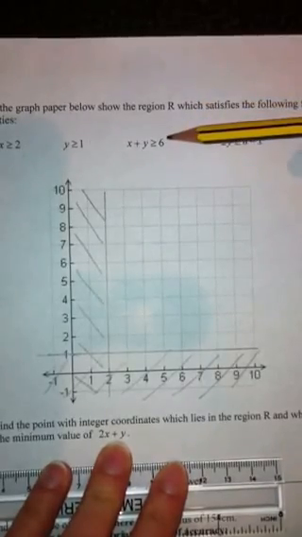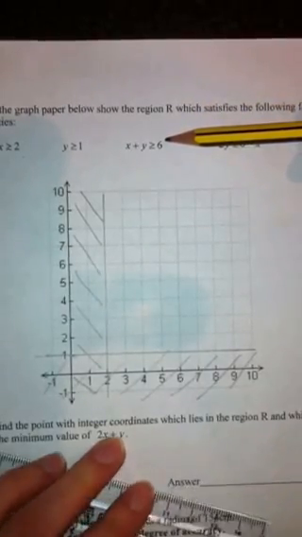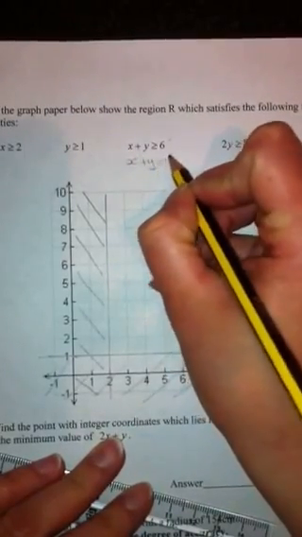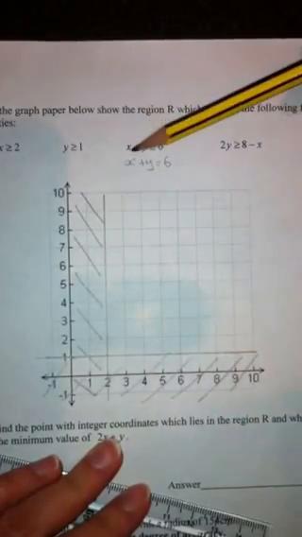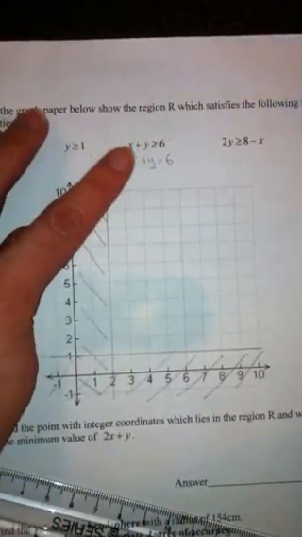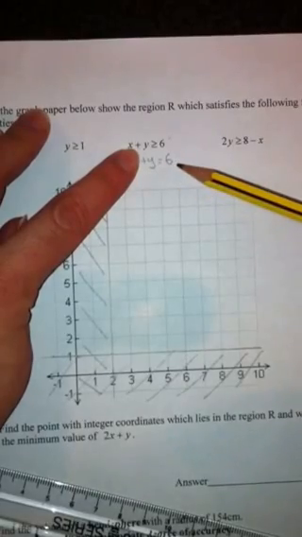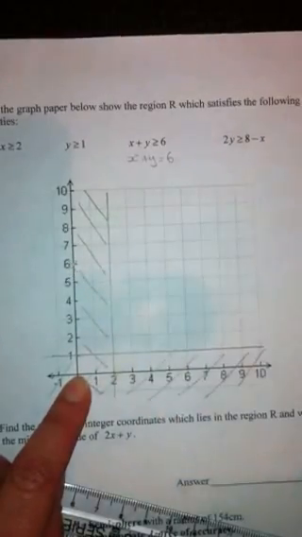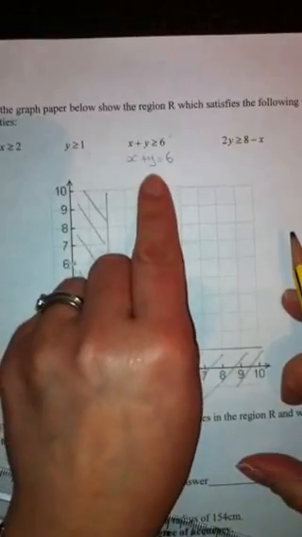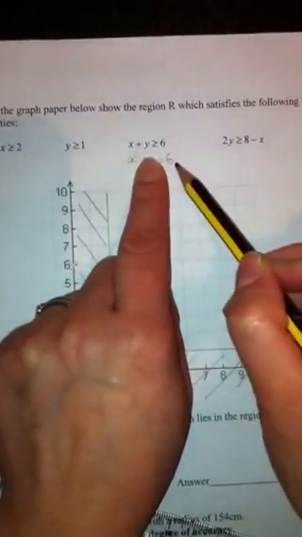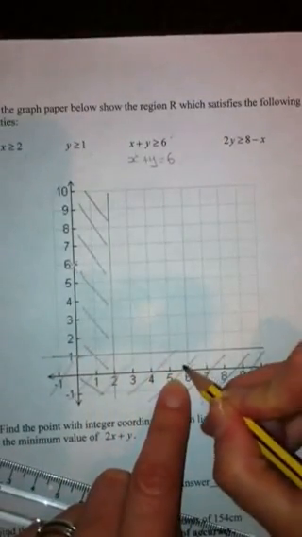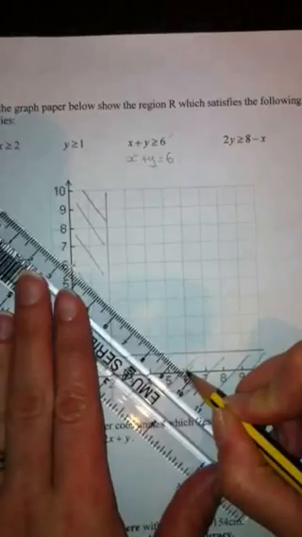The next line that we need to draw is x plus y is greater than or equal to 6. So we could think about what would happen if we were drawing the line x plus y equals 6. We would know if x was 0 and we cover up x, then y has to equal 6. So if x is 0, y has to equal 6, so we could mark the point (0, 6) on our grid. If y was 0 and I cover up y, then we can see that x would have to equal 6.